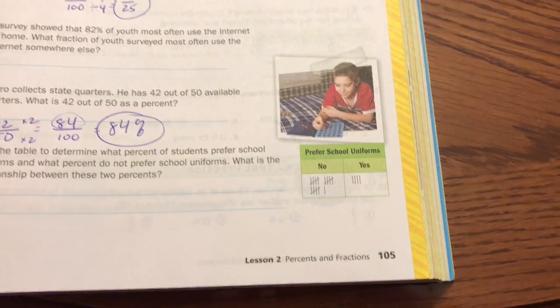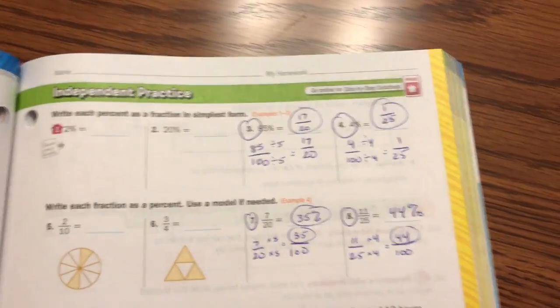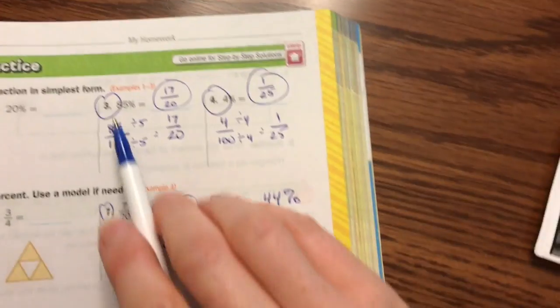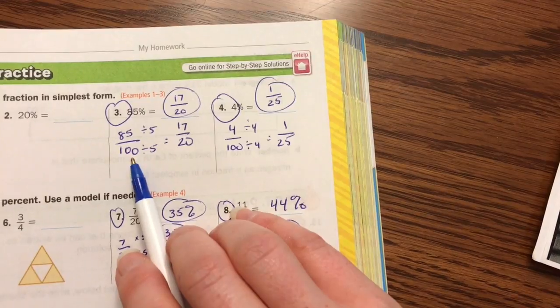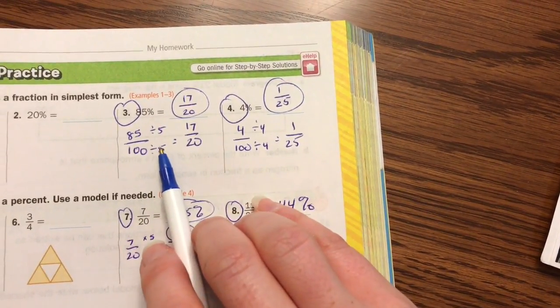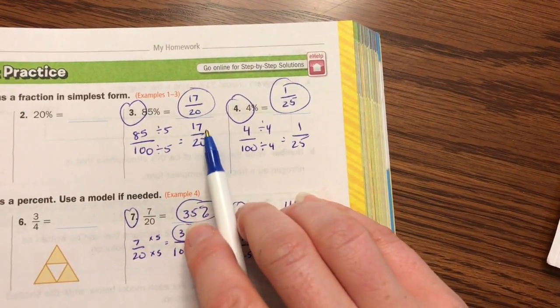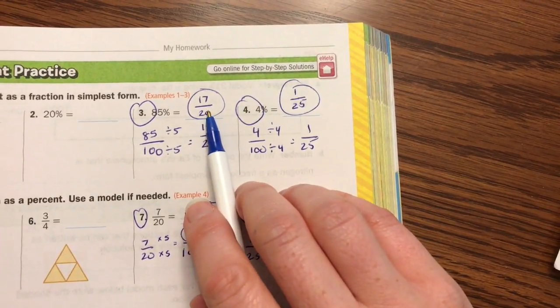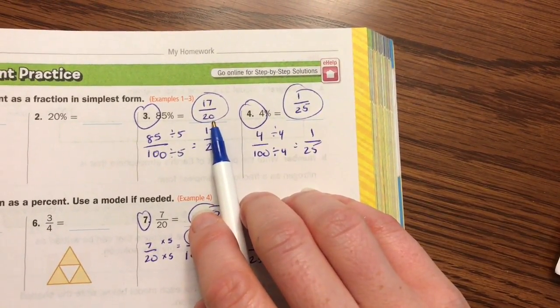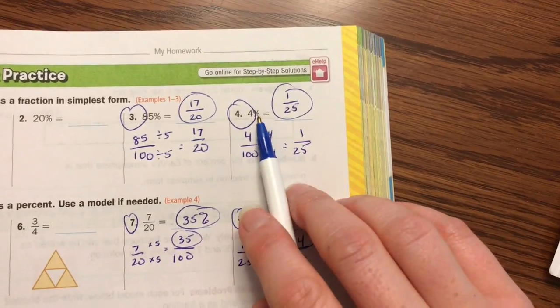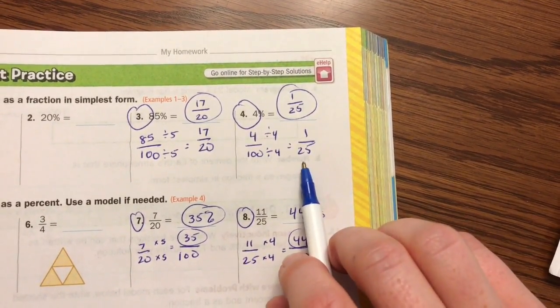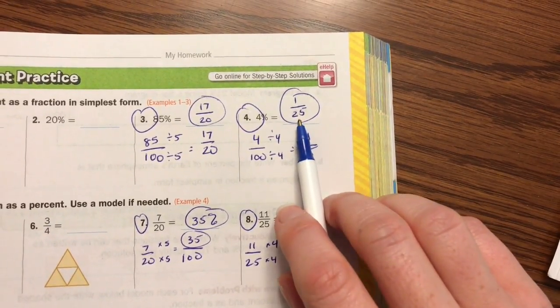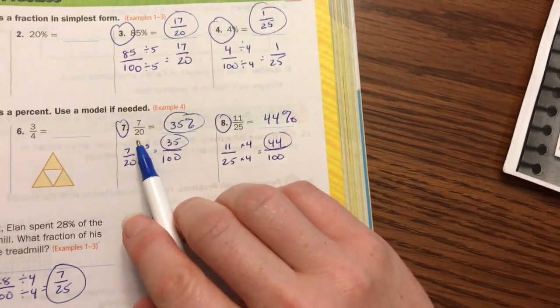Okay, we are on page 105, chapter 2, lesson 2. This is checking the independent practice. Let's take a look at number 3. 85% is 85 over 100. Divide by 5, the greatest common factor, and you get 17 over 20. Can't be simplified anymore. 17/20ths is your answer. Number 4, 4% is 4 out of 100. Divide by 4, you get 1/25. There's your answer.